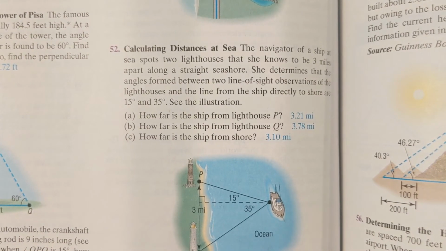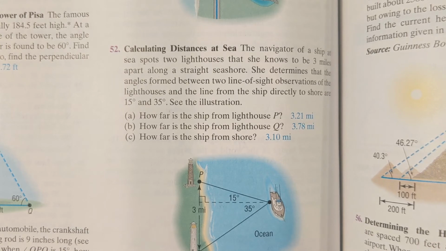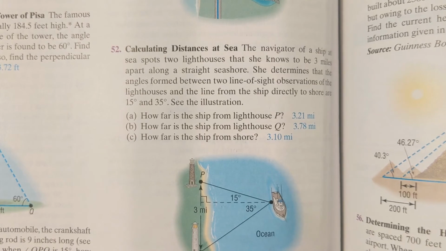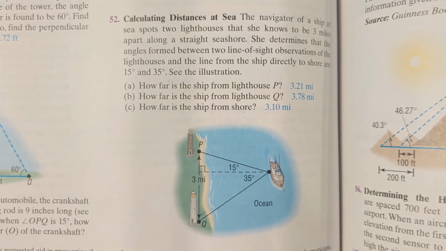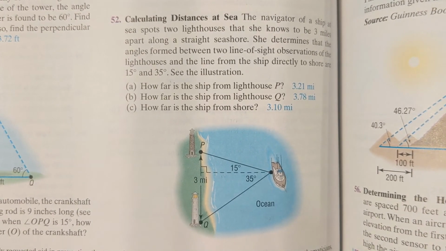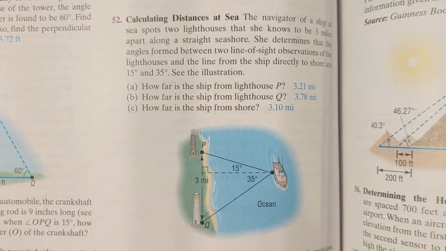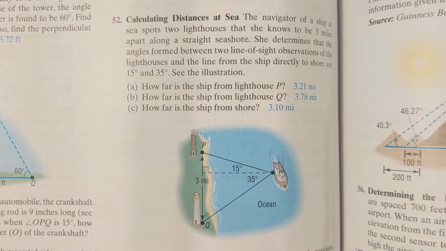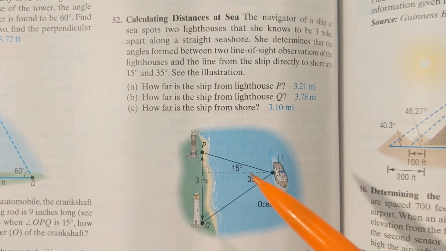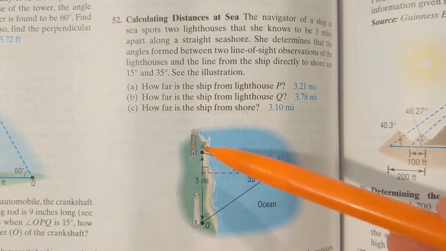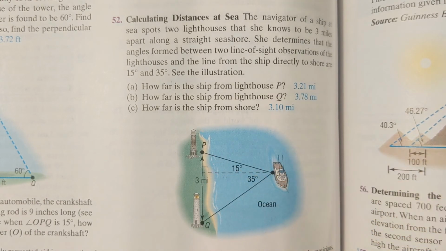It says that the navigator of a ship at sea spots 2 lighthouses that she knows to be 3 miles apart along a straight seashore, and she determines that the angles formed between the 2 line of sight observations of the lighthouses and the line from the ship directly to the shore are 15 degrees and 35 degrees. They've got that marked in an illustration there. And the distance between P and Q, these two lighthouses here, is 3 miles.